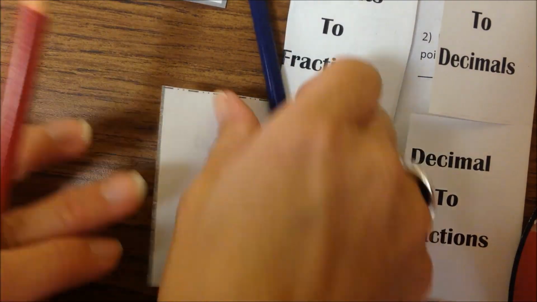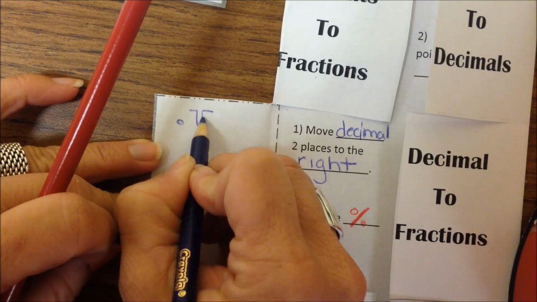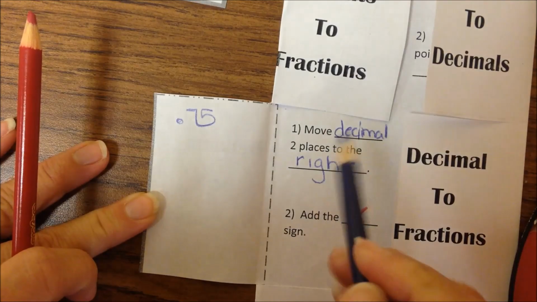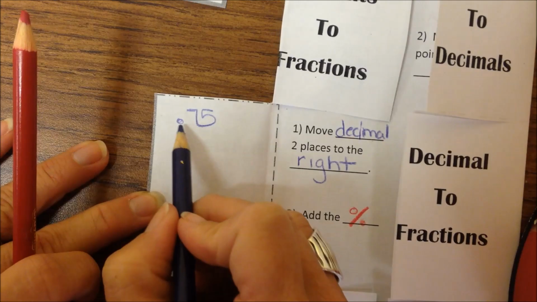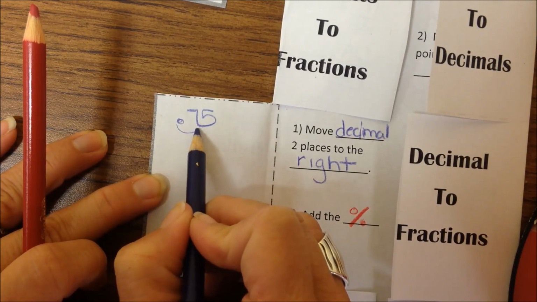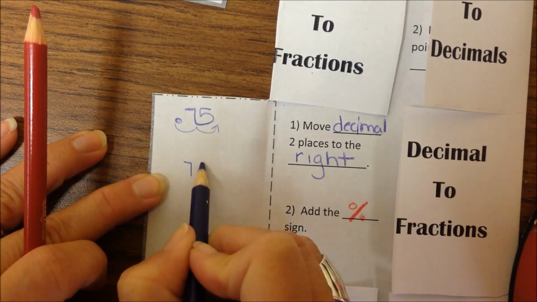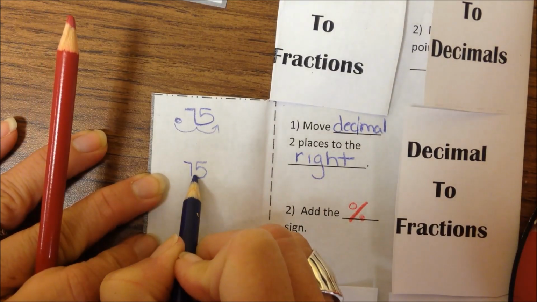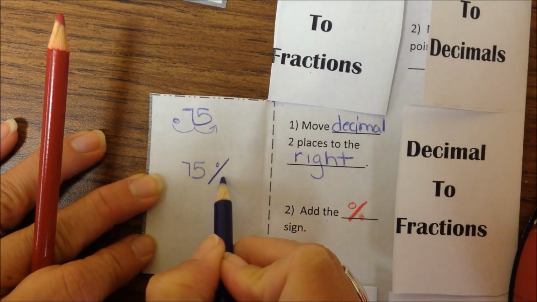So our first example, if I'm given the decimal 0.75, we're going to move the decimal 2 places to the right. So now it's at the end of the problem, or the back of the problem, and then my second step is to add the percent sign.